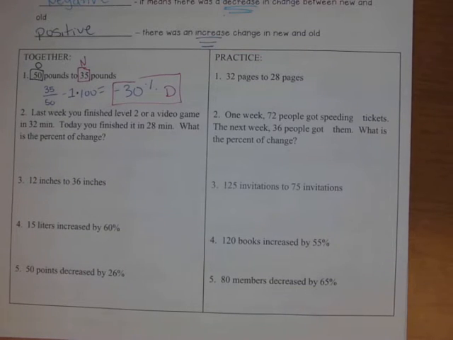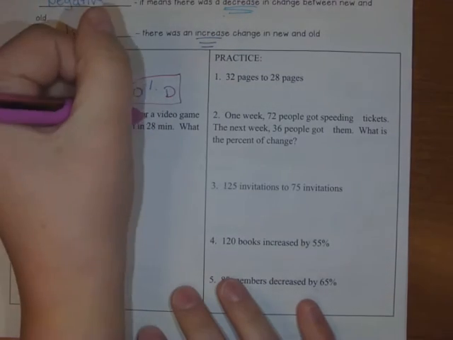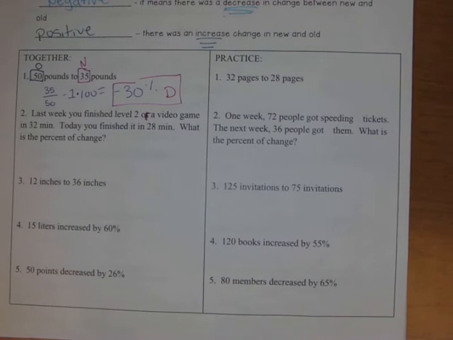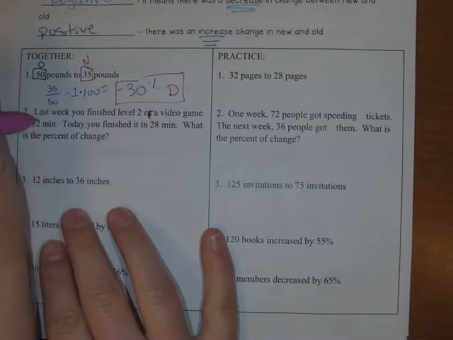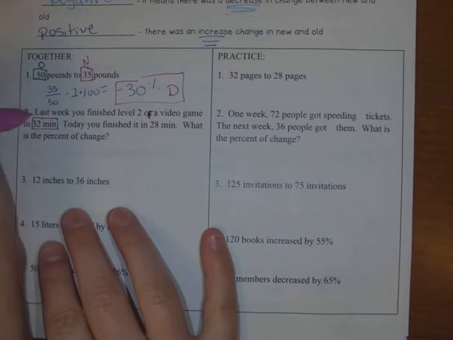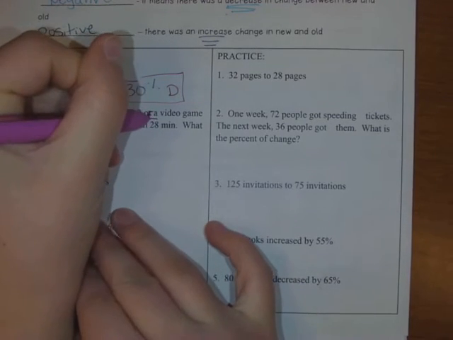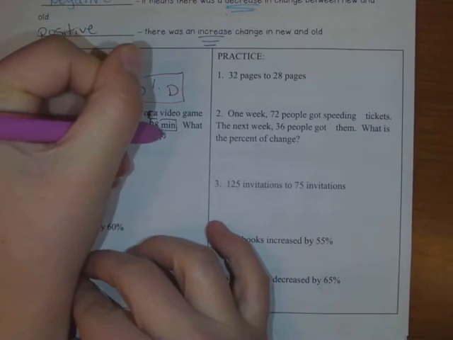Okay, number 2. Last week you finished level 2 of a video game in 32 minutes. Today you finished it in 28 minutes. What is the percent change? So you have your 32 minutes, which is what you did yesterday, so that's your old time. And then you have 28 minutes, which is what you did today, so that's your new time.